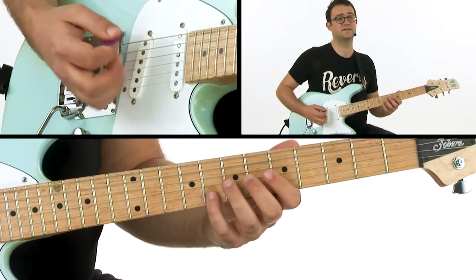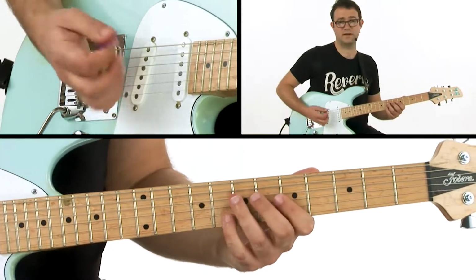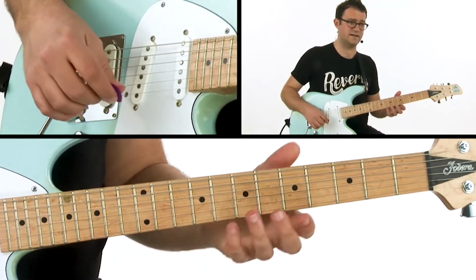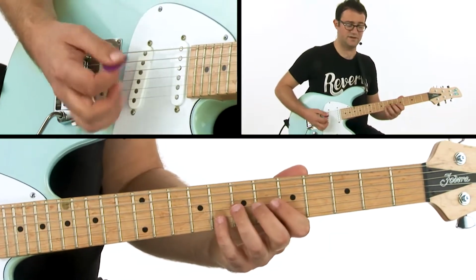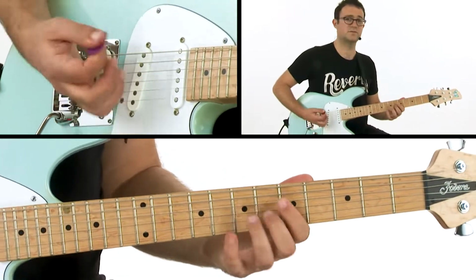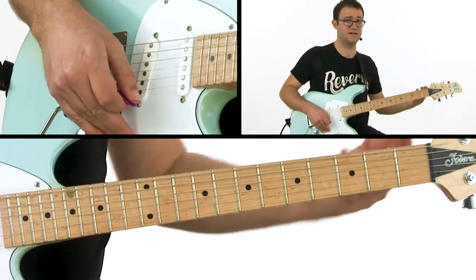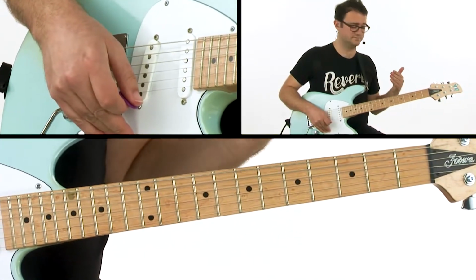So it started 3, 4, 1, 2, 3, 4. And then I got into doing it, I think on beat 4, 2, 3, 4. So same exact notes, same exact rhythm, just sliding it over a bit.